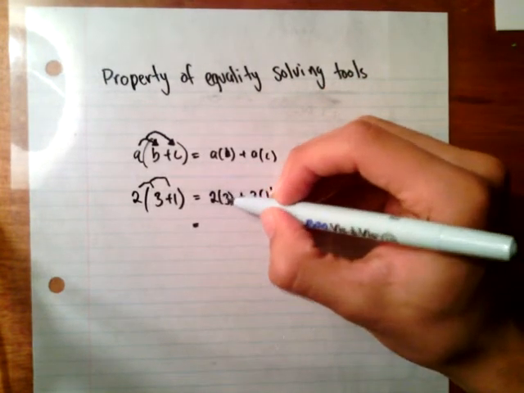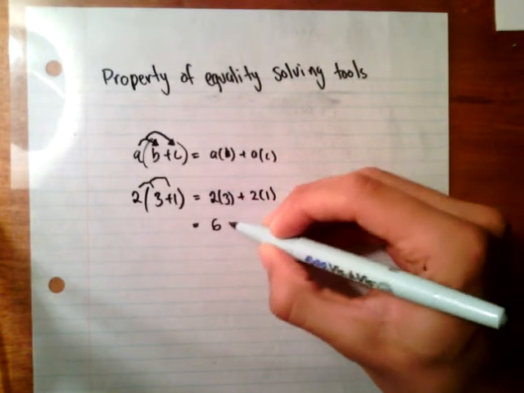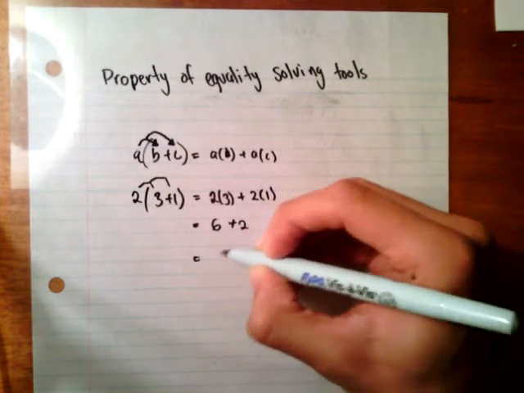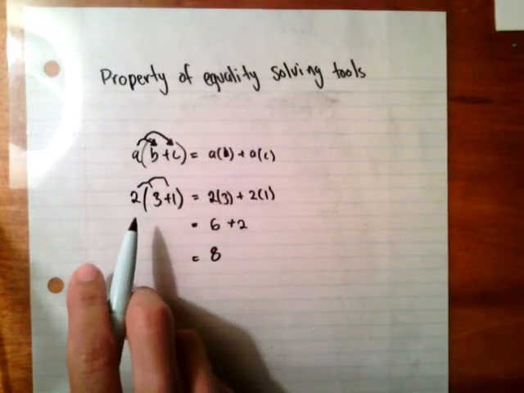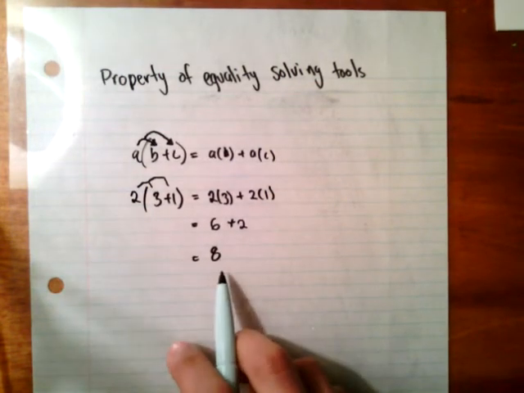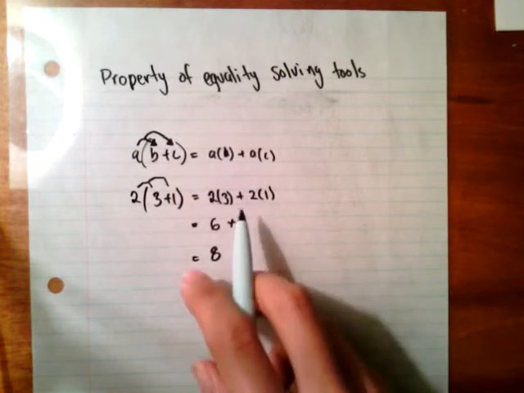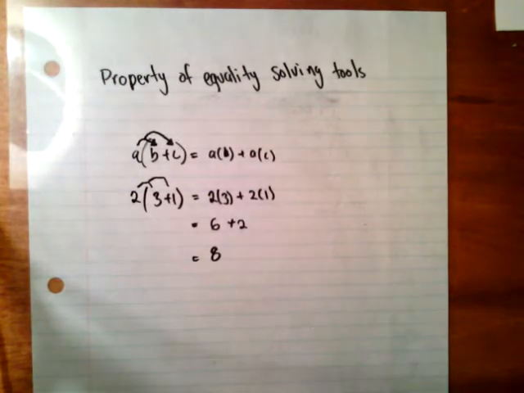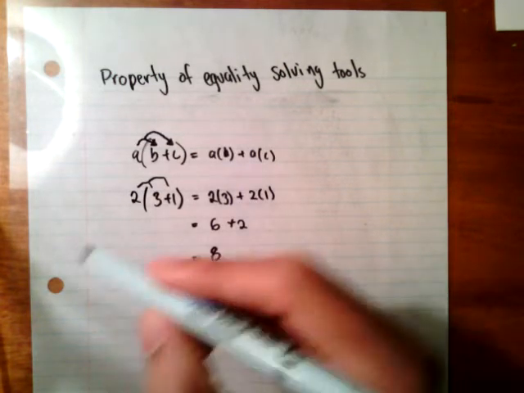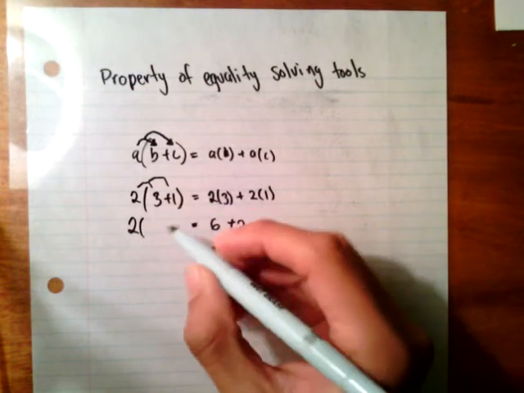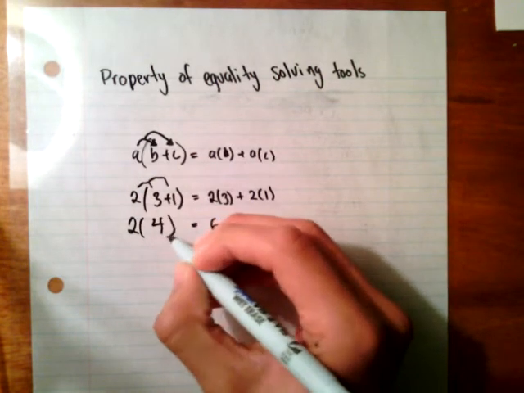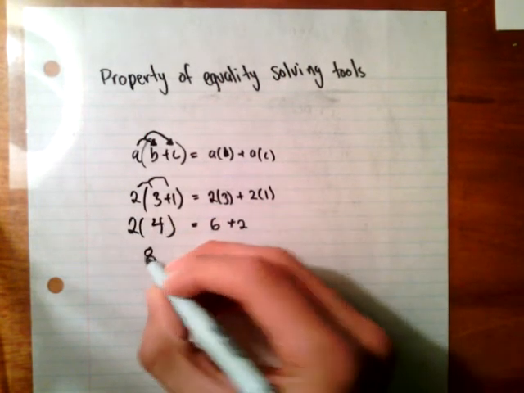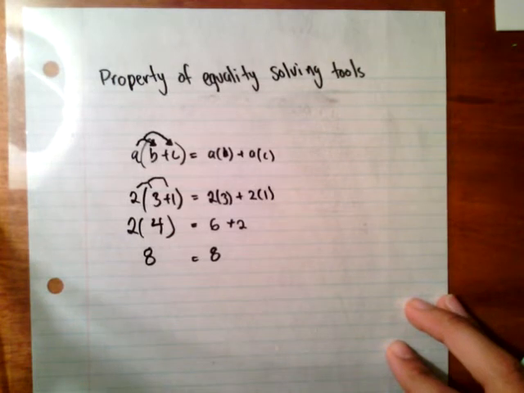So unraveling this right hand side, we have 2 times 3 gives us 6, 2 times 1 gives us 2, and then going further, we have 6 plus 2, which gives us 8. Now I want to work the left hand side to illustrate that this is exactly the same as what we did in the right hand side, where we will get the same result, because remember, the distributive law holds equality. So I'm going to leave 2, and then by order of operations, we want to work inside the parentheses. So 3 plus 1 gives us 4. Now 2 times 4 gives us 8. So you see that the distributive law holds under equality.